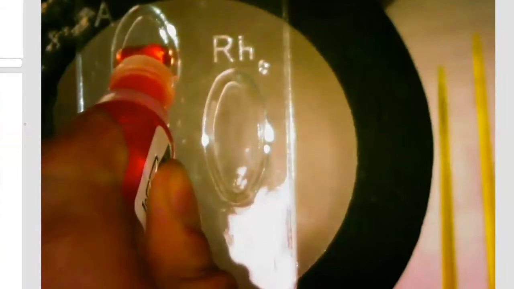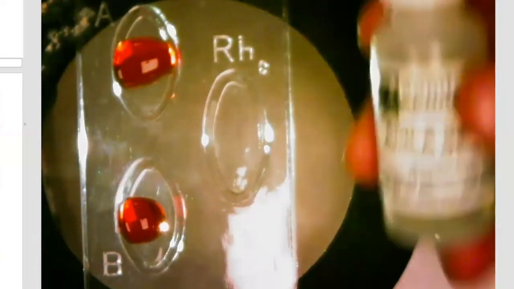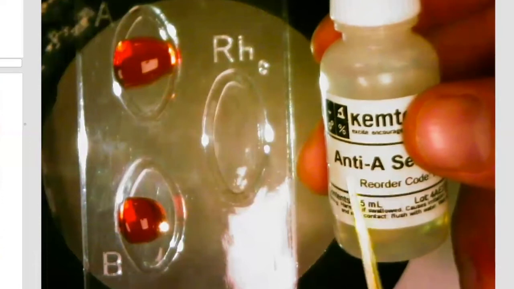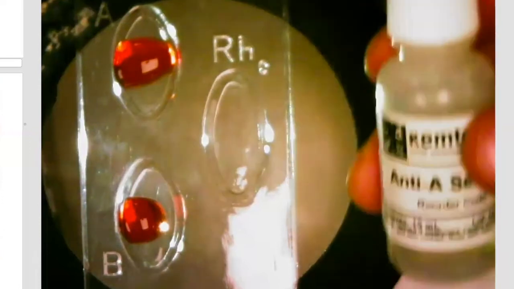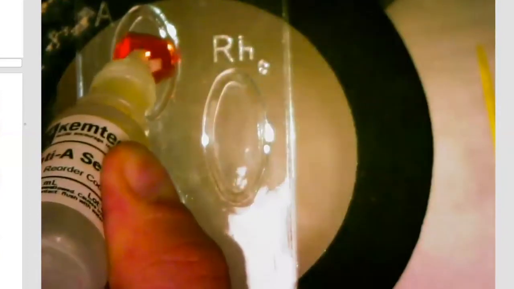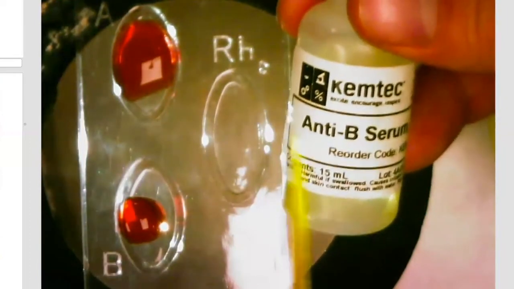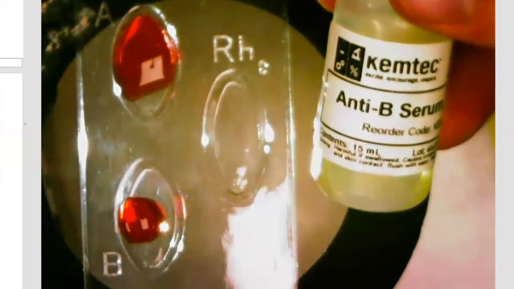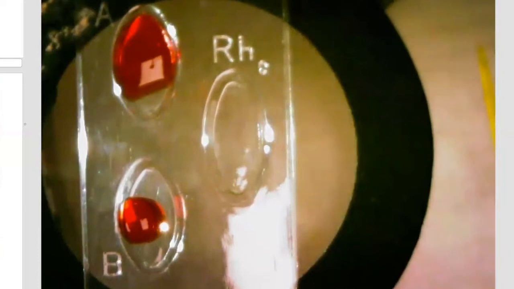So here you see I am adding synthetic blood. This is not the real deal, guys, but it will chemically behave the same way. I add a little bit of this unknown blood sample to well A and a little bit to well B. And I don't put anything in RH because we didn't use RH yesterday. Here I have anti-A. Its job is to destroy the A antigen. These are anti-A antibodies. Antibodies destroy things. So anti-A antibodies should destroy the A antigens. Anti-B antibodies should destroy the B antigens.